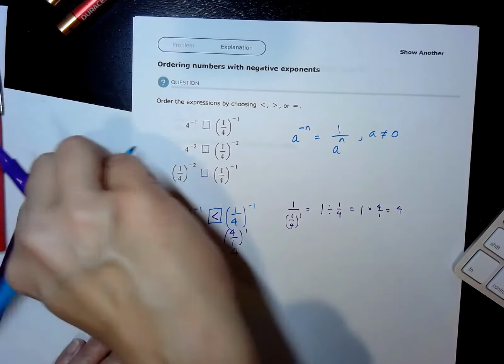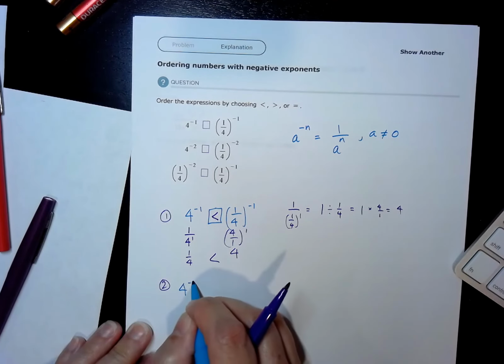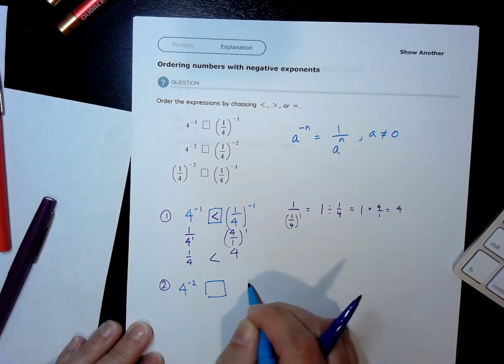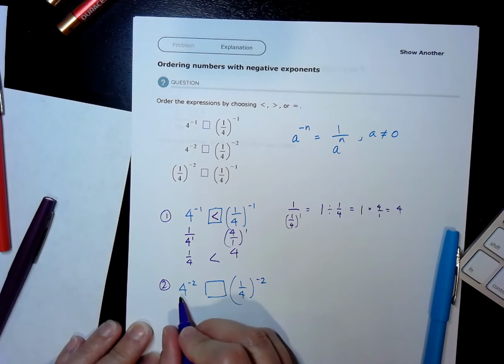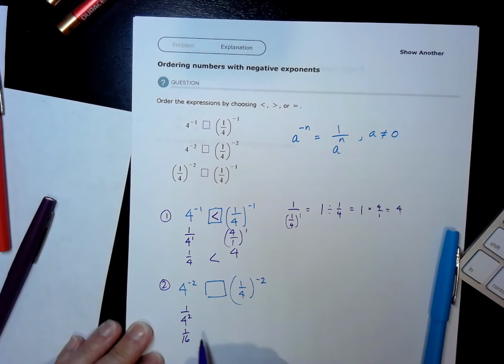The second one says 4 to the negative 2, and I want to compare that to 1/4 to the negative 2. So the same thing happens. Because the power is negative, this means 1 over 4 squared, which is 1/16, because 4 squared is 4 times 4.